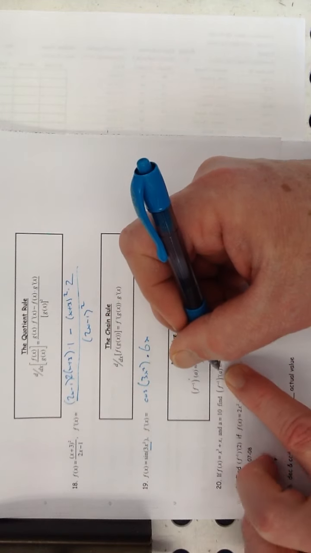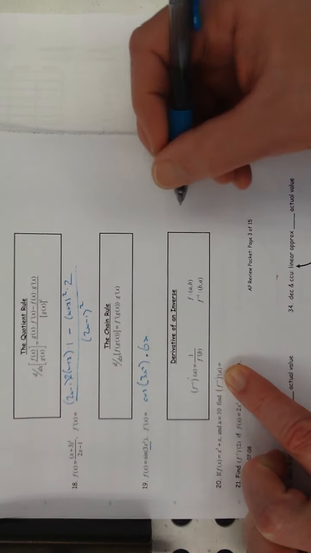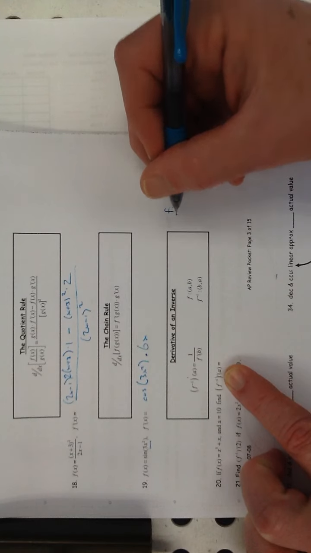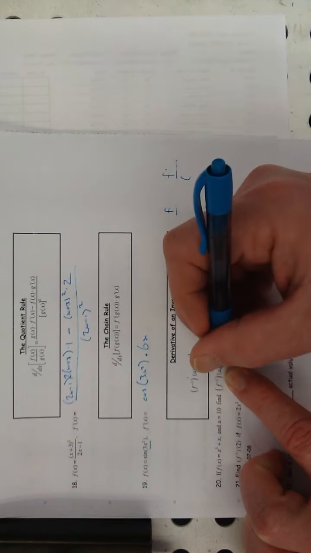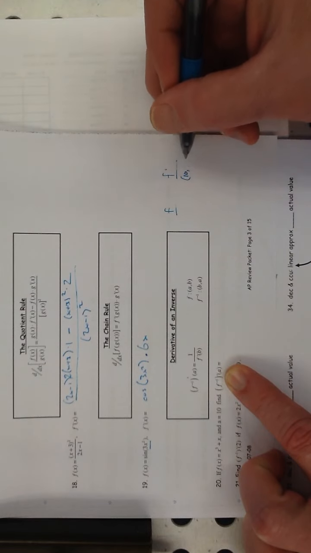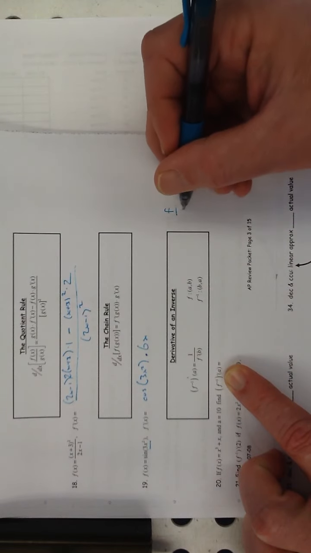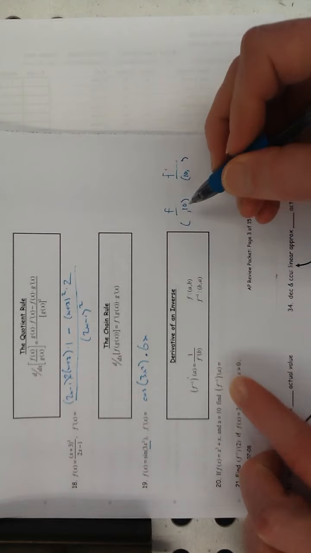Derivative of an inverse. This is the little game where we say, okay, if A is a point on the inverse function, here's f inverse. If 10 is a point on the inverse function, then there must be something you can plug into this to get 10.